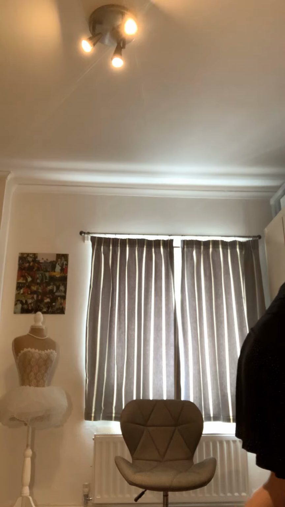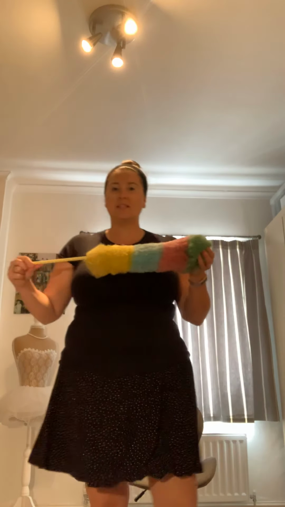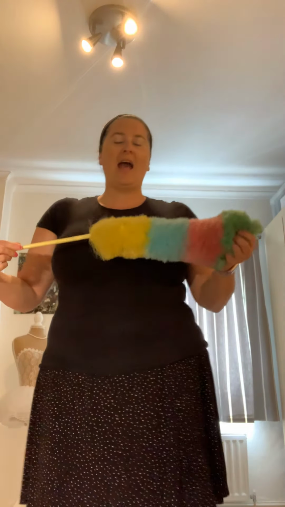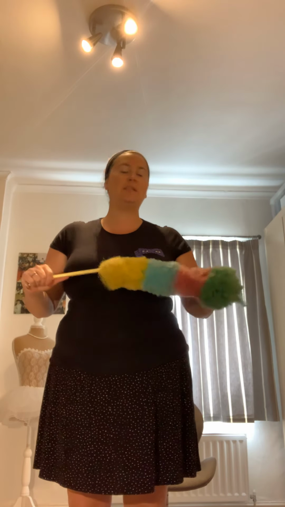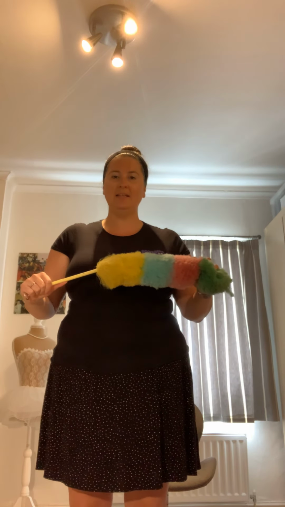So here's the first one. It's my feather duster, all right? And I'm going to count 3, 2, 1 action. When I do that, I'm going to do my improvisation, which is a made up piece of drama using this prop, okay? Are we ready?